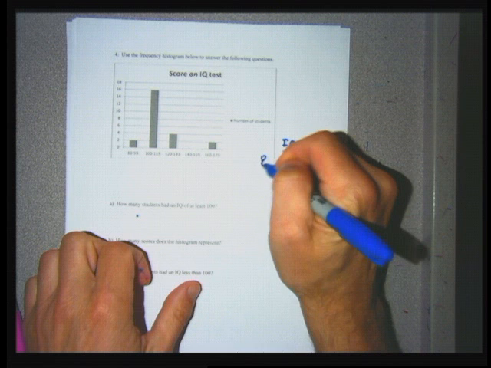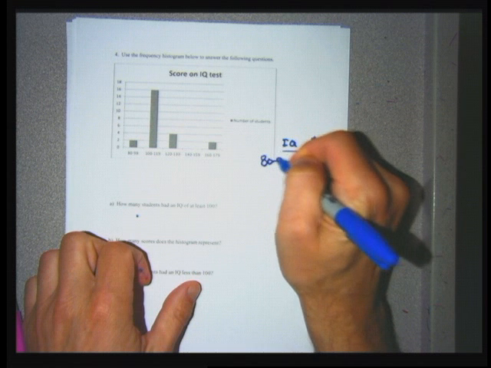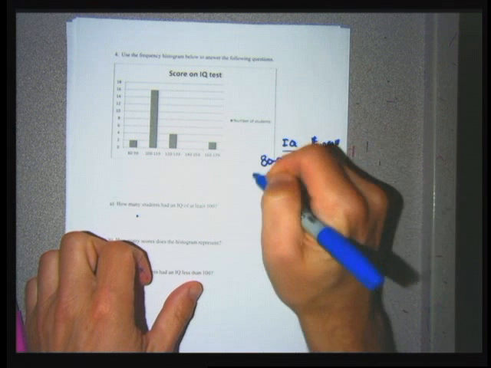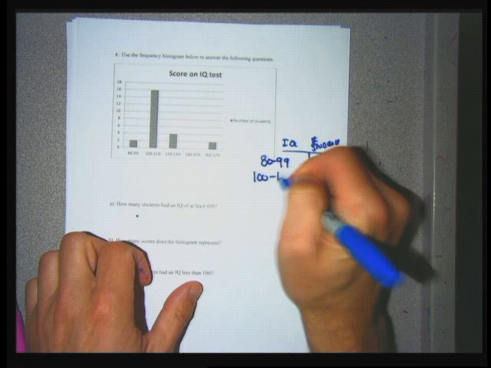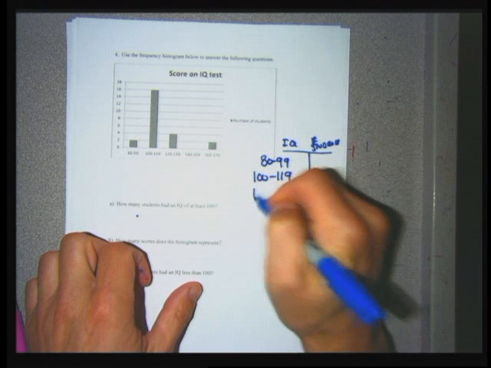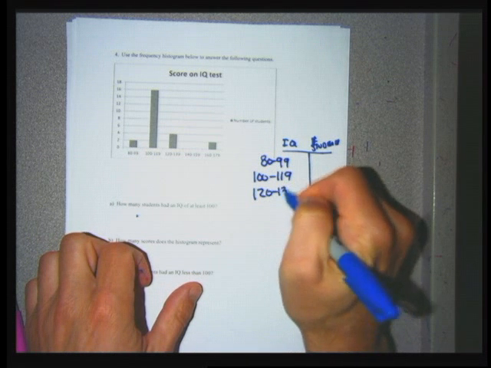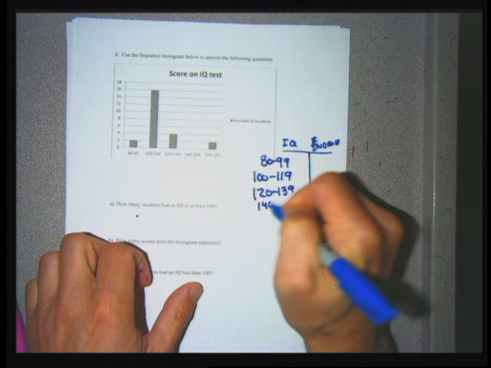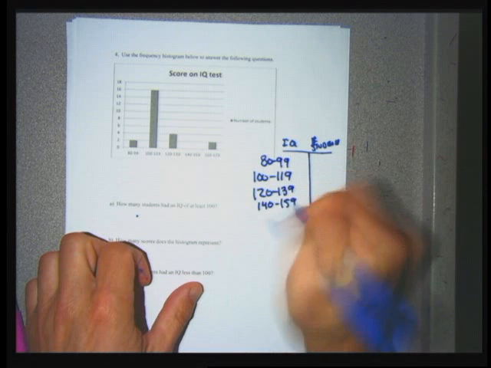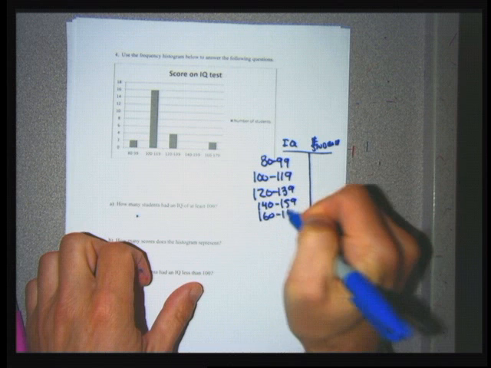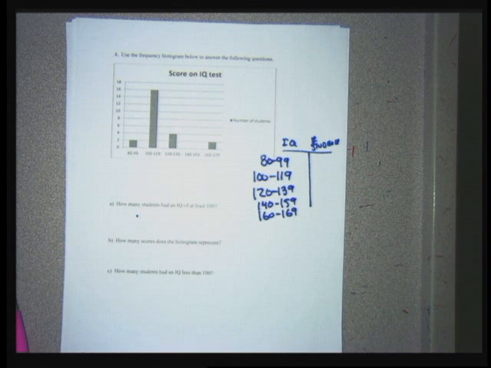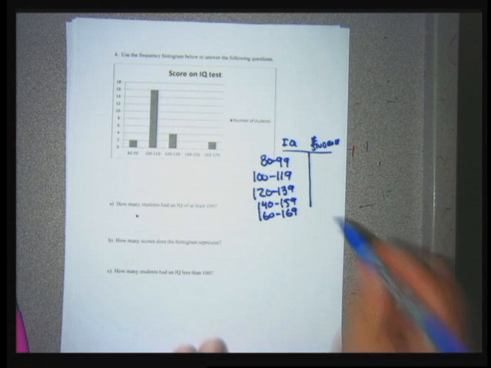The people that took this IQ test had IQs that were broken up into one of a few categories. I don't know that it is absolutely necessary to make the frequency distribution, but I'll do it anyway.